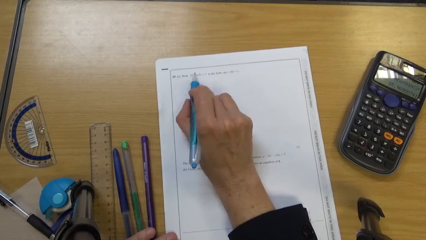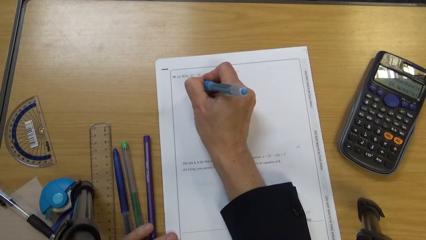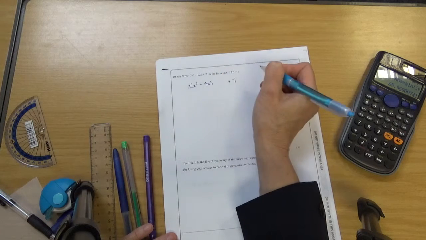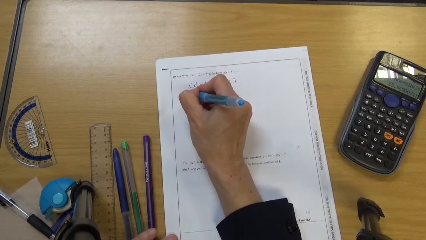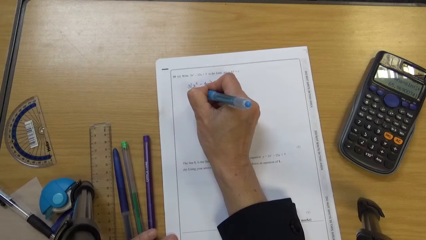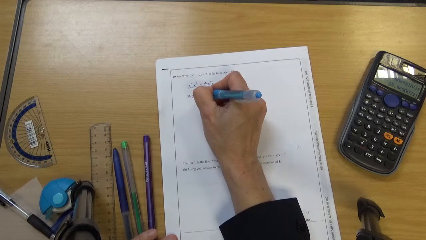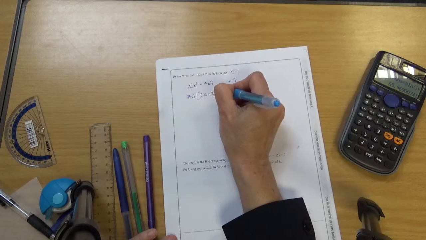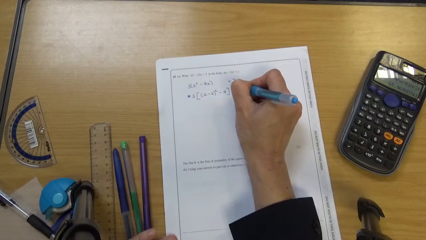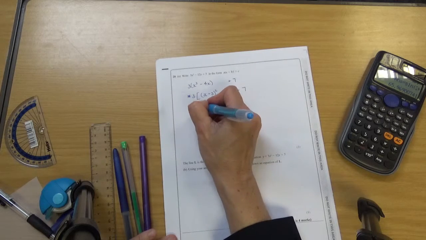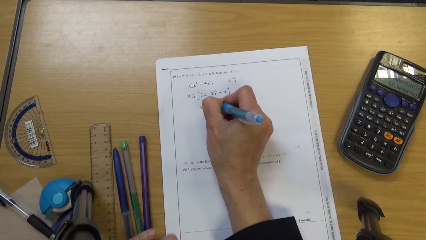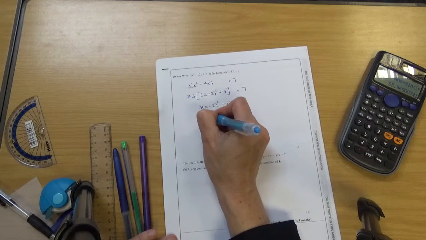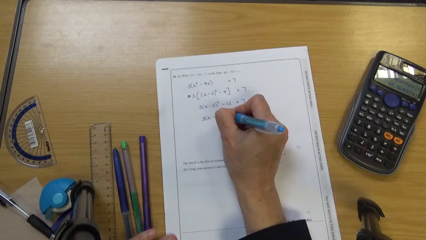I'm going to factorise out 3 from the first two terms and leave the plus 7 on its own. This I can write as x minus 2 all squared minus 4. Then I'm going to multiply out the square brackets and then just tidy up the last two terms.